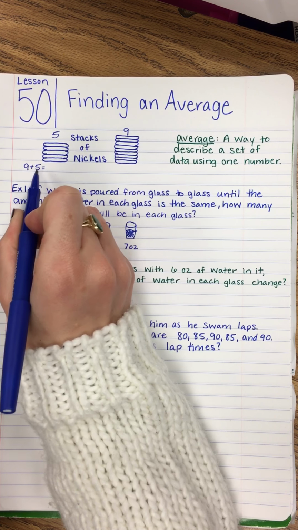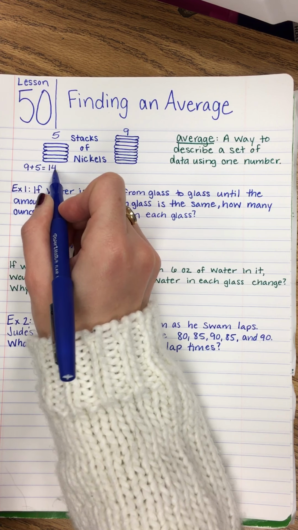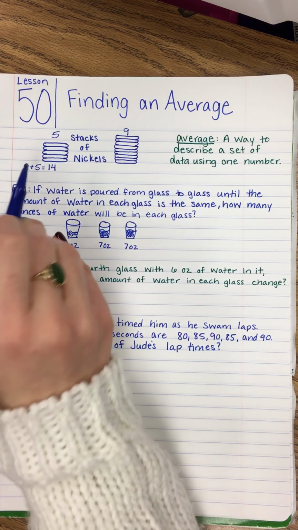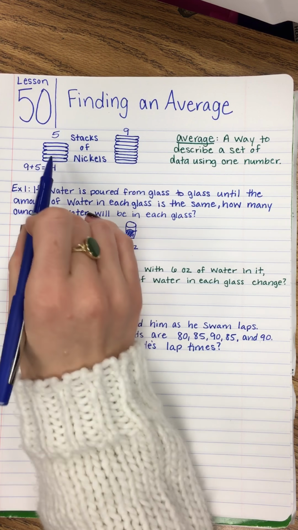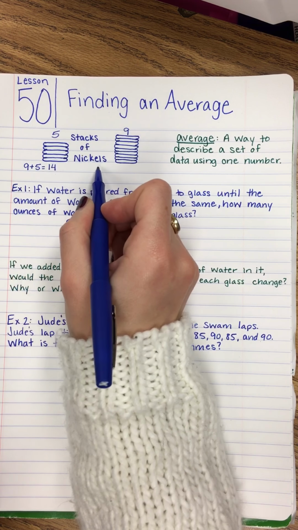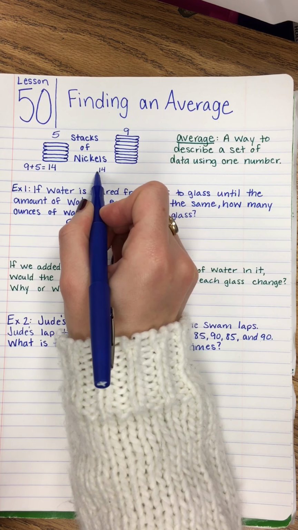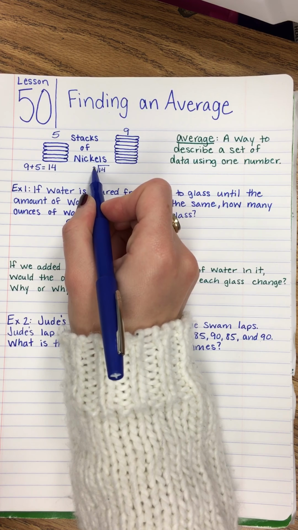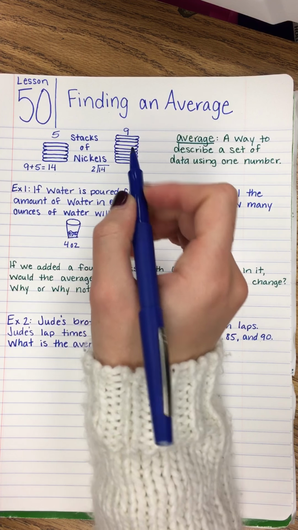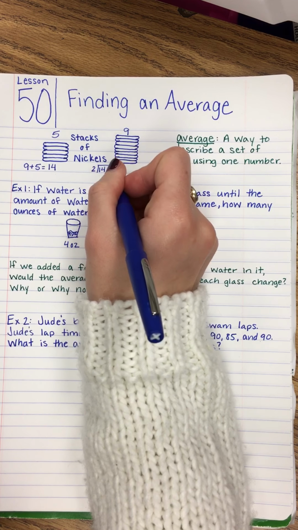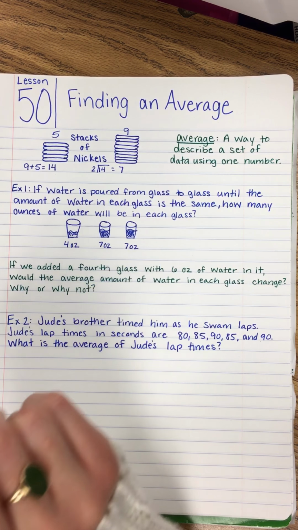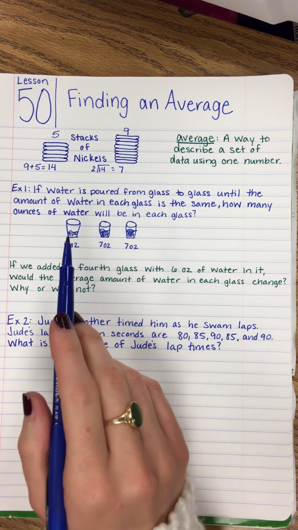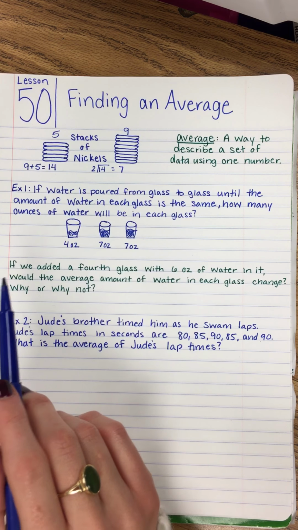So 9 plus 5 equals 14, and then we divide the sum of all the stacks by the number of stacks. In this case, we have 2 stacks, and we know that 14 divided by 2 is 7. So there would be 7 nickels in each stack.